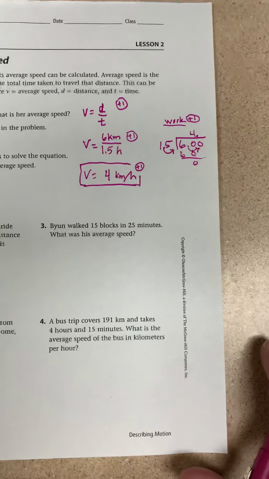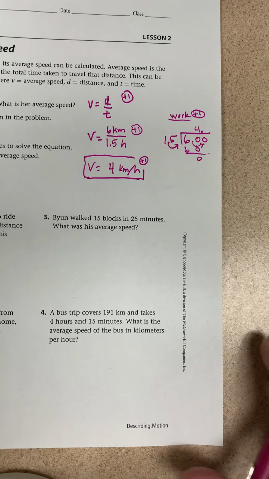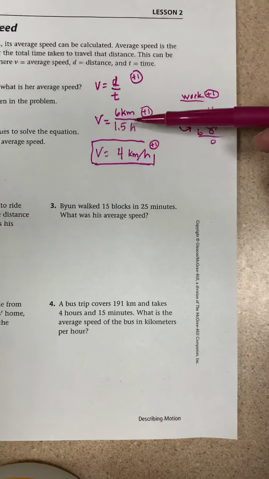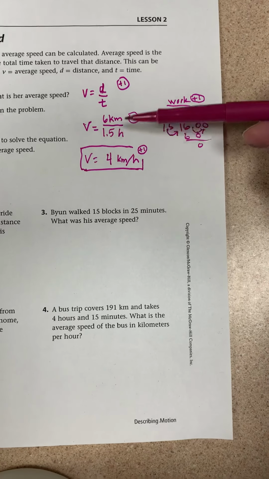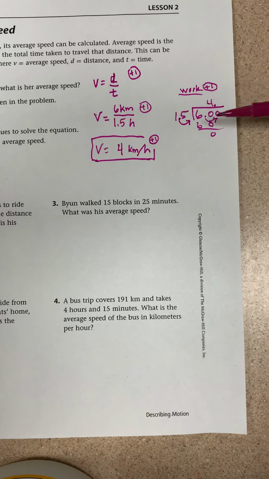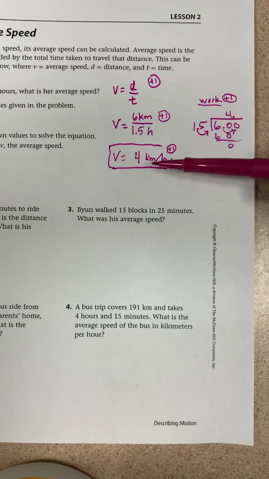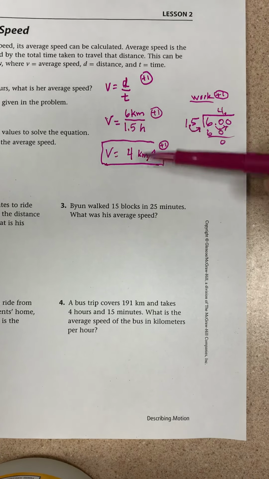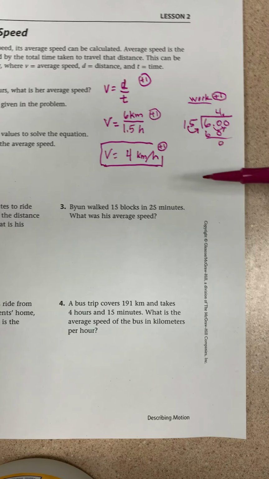So that's how to show your work for the 4 points. Your equation, substitute your numbers for your variables given, have a workspace on the side, show your work, and write your answer using the proper units.